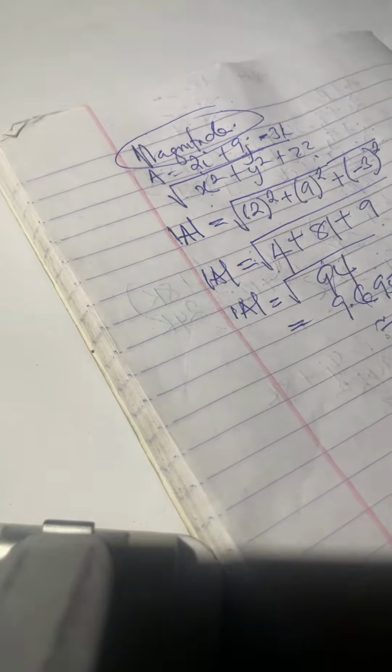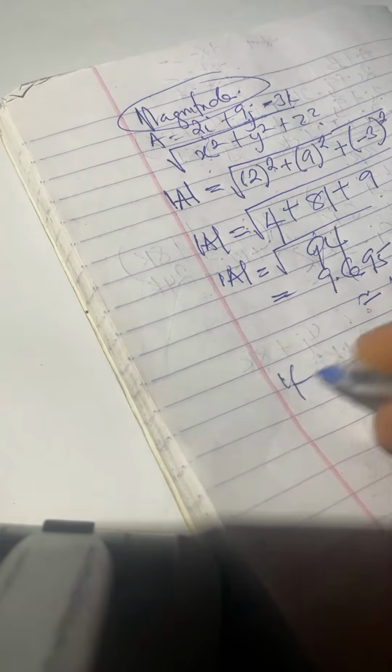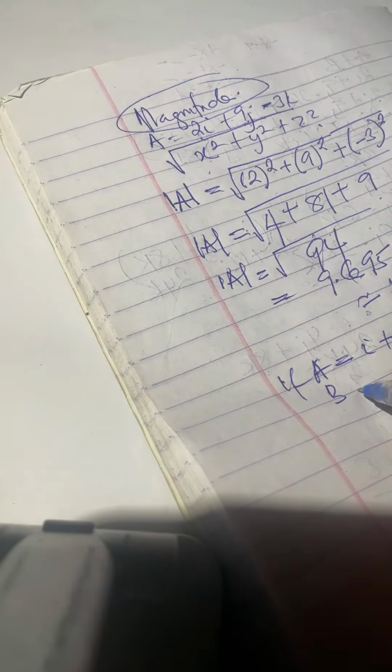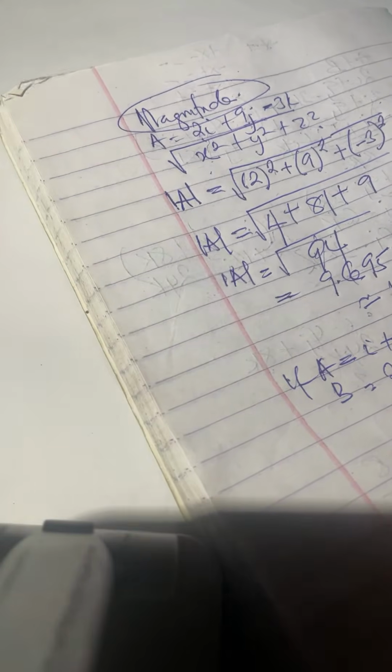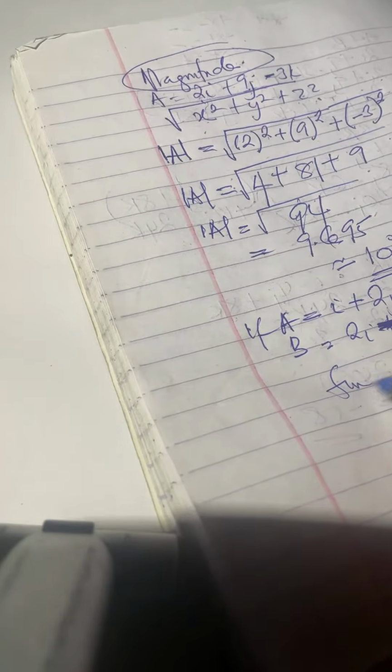So you can try this. It's in your past questions. If vector A is equal to i plus 2j minus 3k, and vector B is equal to 2i minus 3j plus 4k, find A dot B.